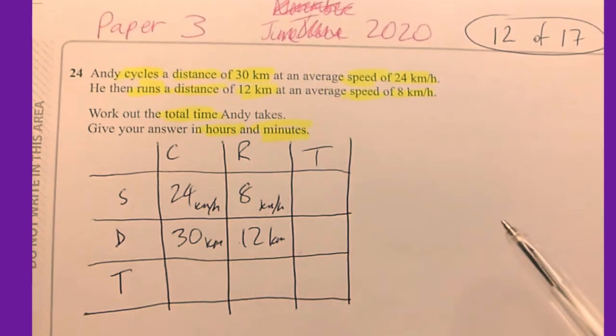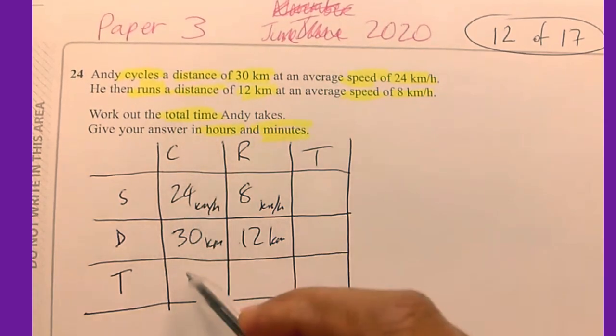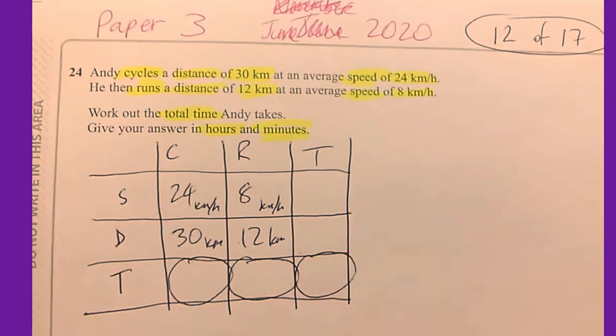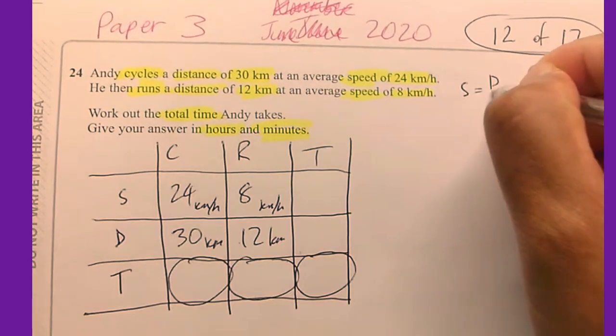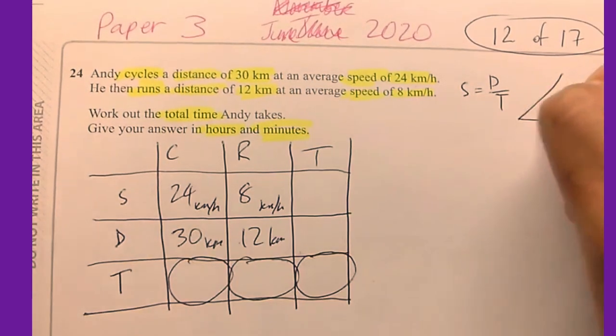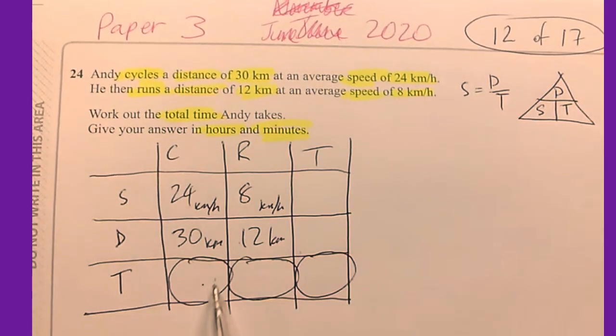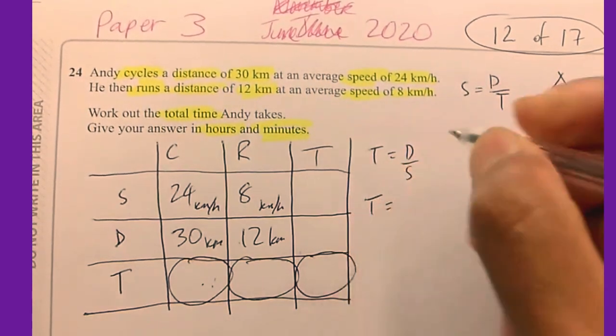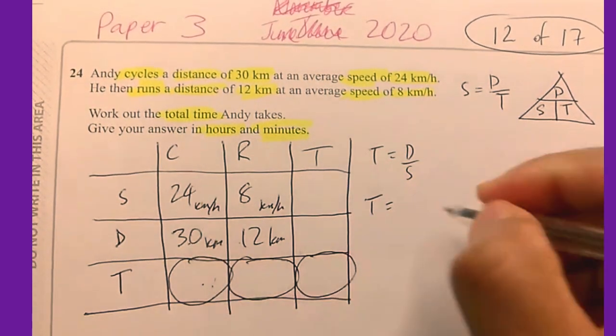Okay, so we want to work out the total time. So we need the time here and the time here, and then we just add it to work out the total time. Speed equals distance divided by time. And so here we're working out time. Time equals distance divided by speed. So we're going to have 30 divided by 24.